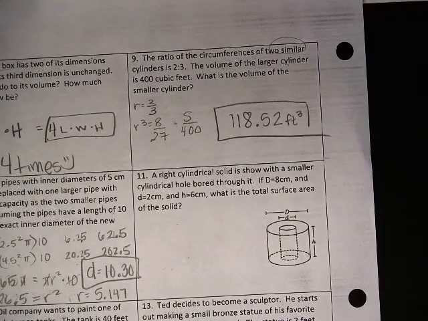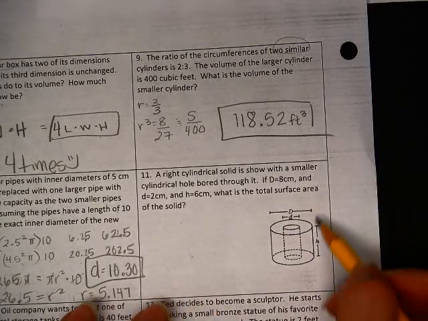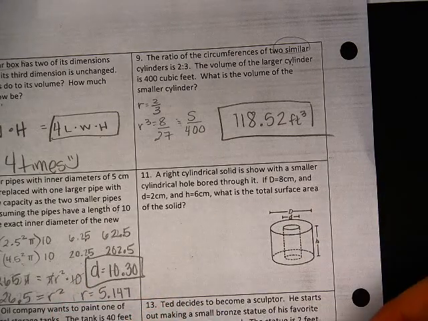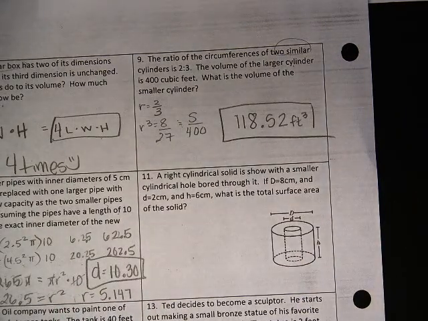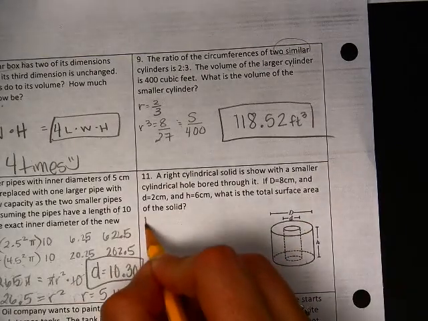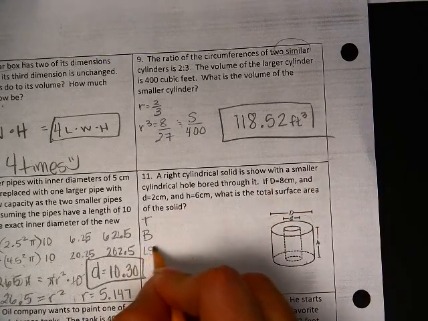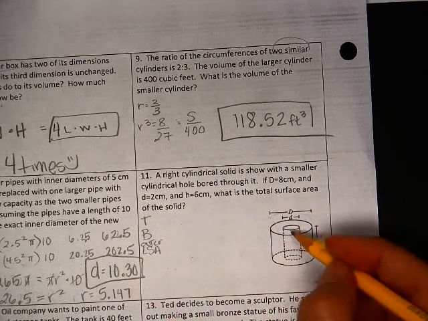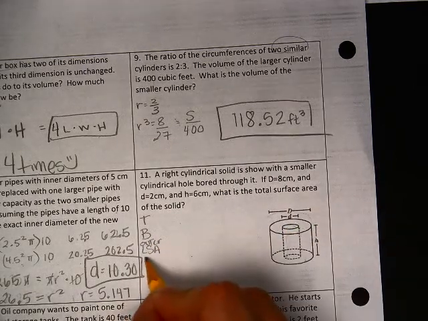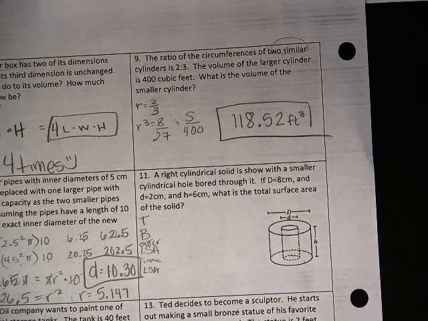All right, number 11, what do we have? We have a right cylindrical solid with a hole bored through it, and we want to find the total surface area of the solid, which means we need to first account for all of the different surfaces that we have. We have the top and the bottom, the outside region, the outer lateral surface area, and then also this inner lateral surface area. We actually have 4 different surfaces that we need to account for.